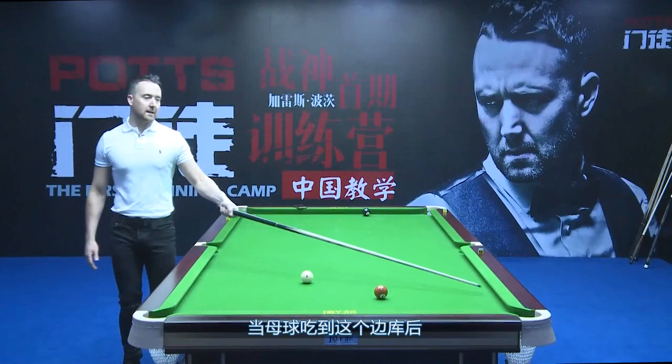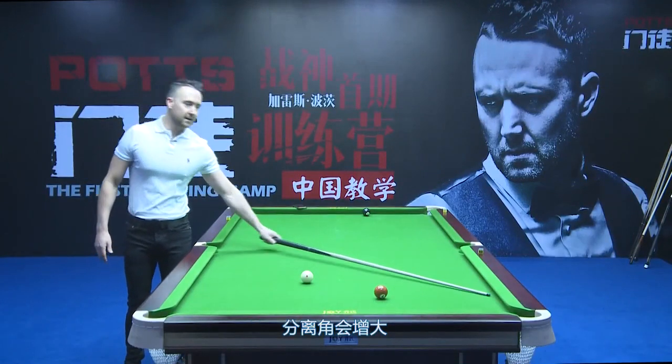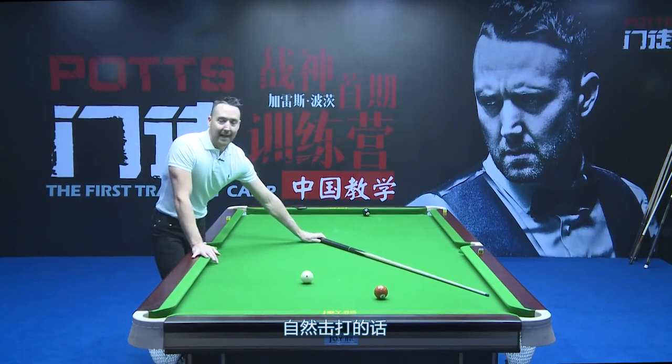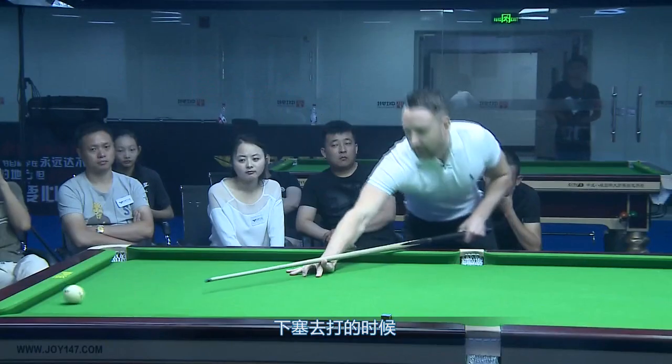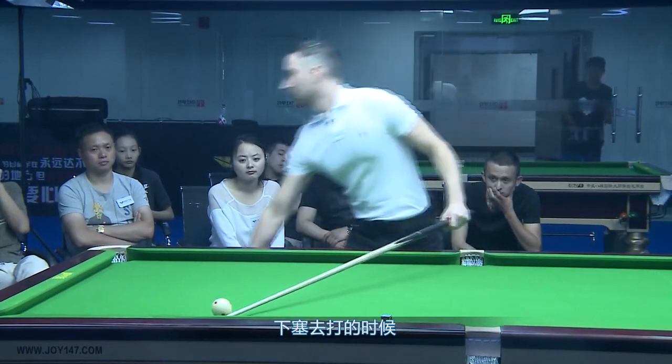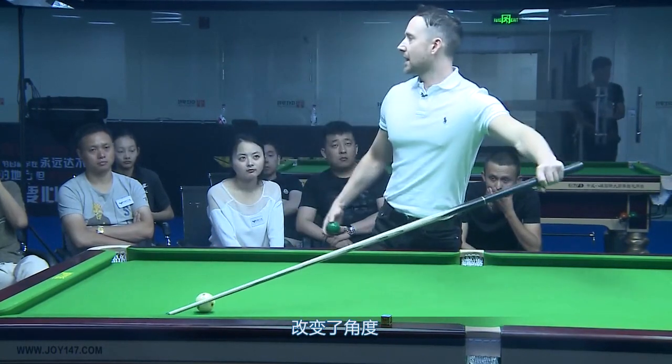And playing with running side, which is left-hand side, all it does is, when the cue ball hits this cushion, it just widens the angle. So the natural angle that the cue ball will come off is this, there and there. When we play with side spin, we're just changing the angle.